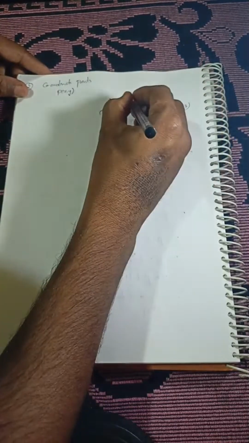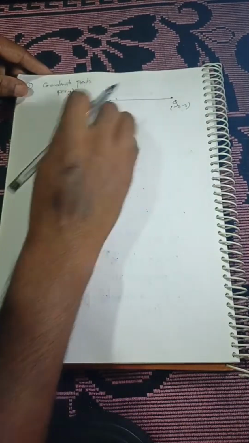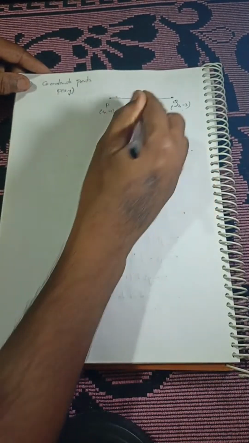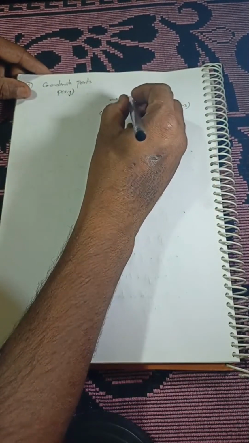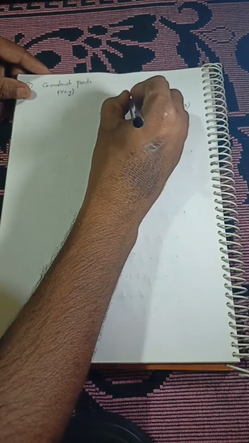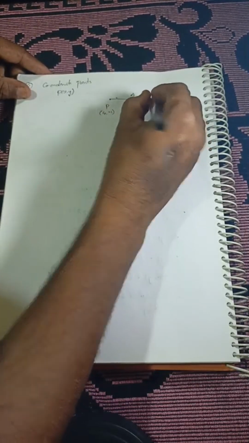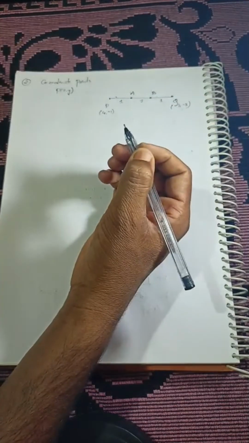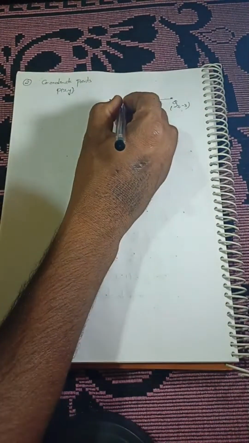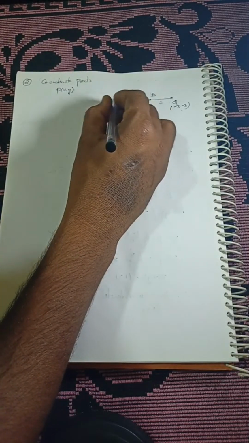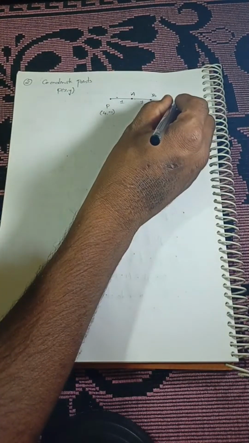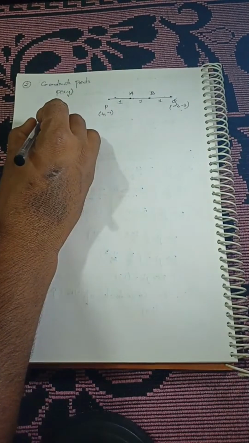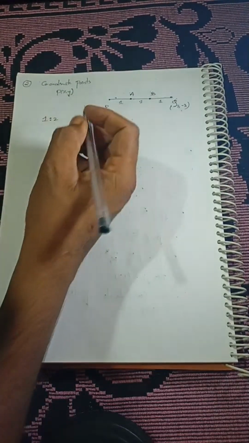Trisection means this line segment is divided into three equal parts. So I'm taking A and B. Now you can see here, this is one part, this is one part, this is one part. First you have to take PA. If you take PA and AQ, you get the first ratio as 1:2.